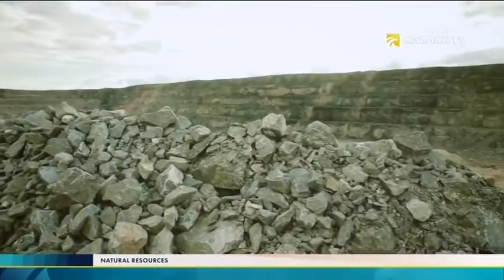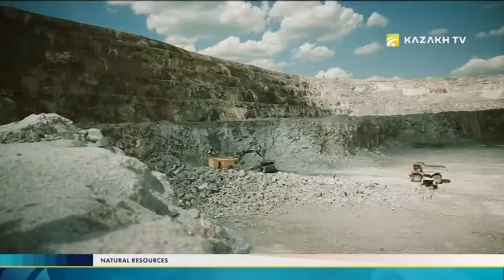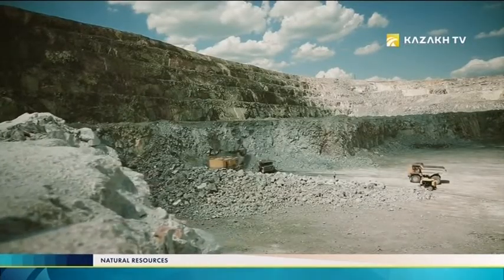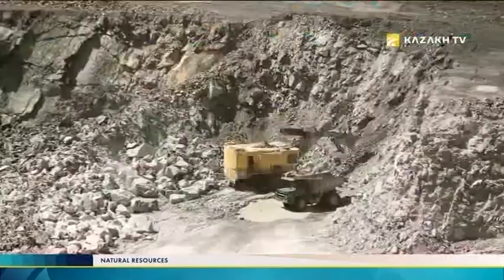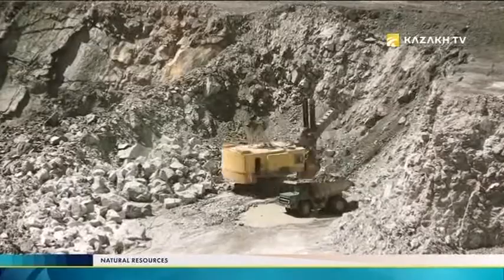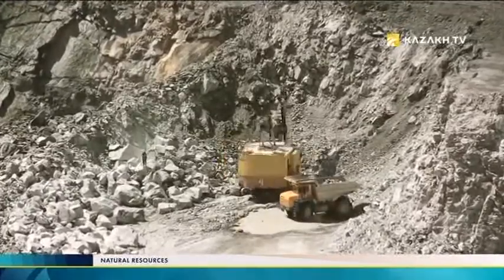The estimated capacity is 2 million tons per year. But in case of necessity, the production can be increased up to 5 million, the miners say. Near 300 people work at the mine. The daily extracted volume can reach 7 tons of limestone.